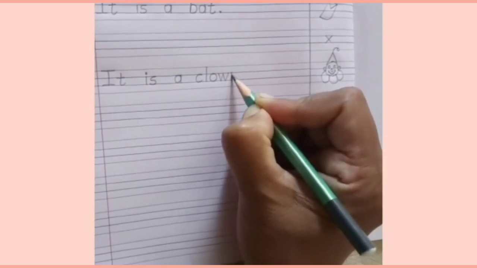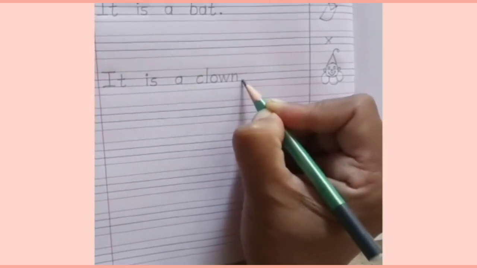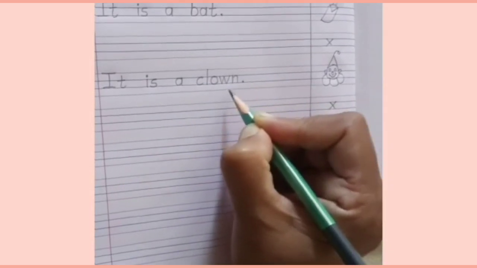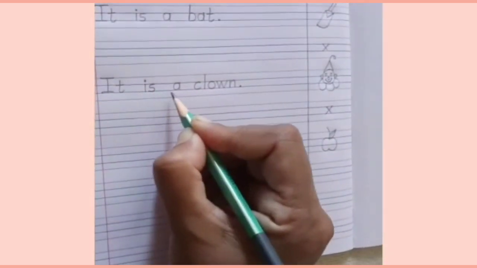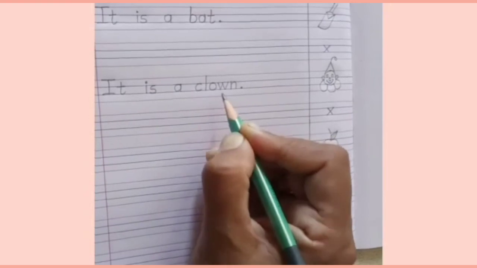Clown. Then a full stop at the end of the sentence. Let's read. It is a clown.